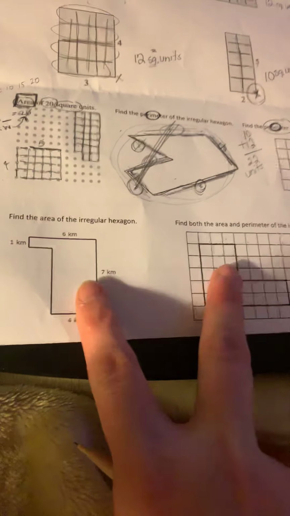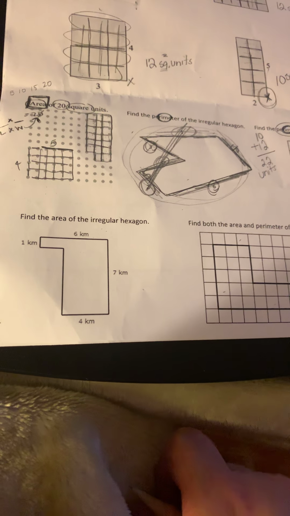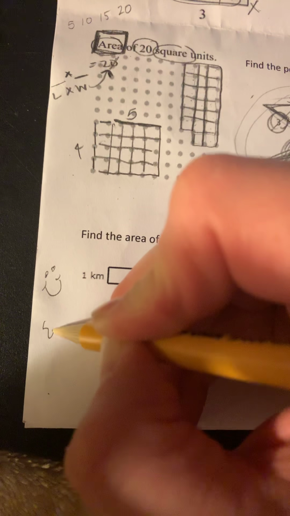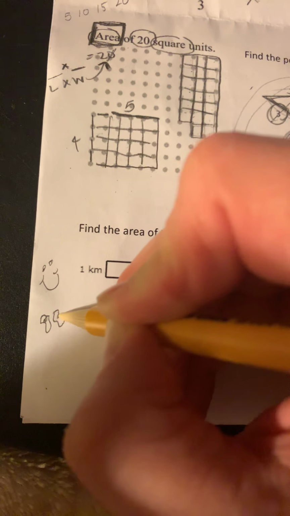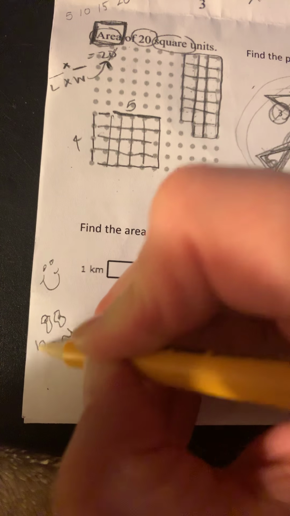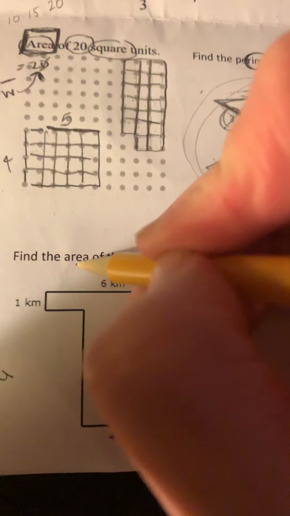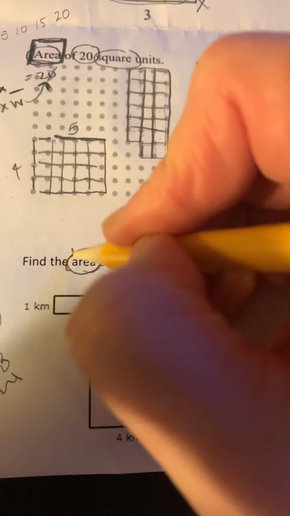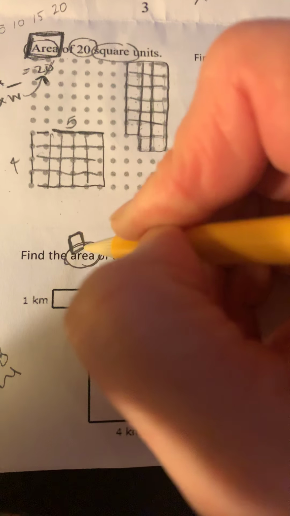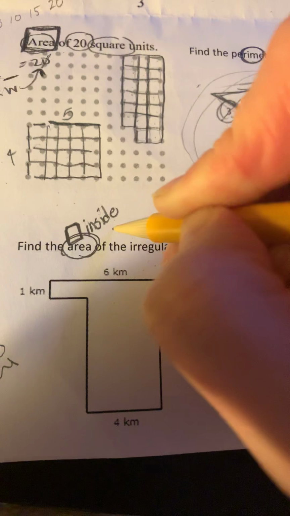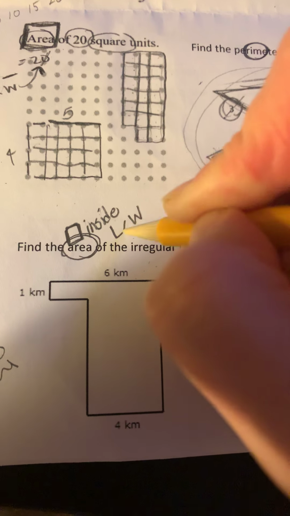All right, then I'm throwing in irregular. Why do we call these irregular? Right, they don't look normal. Yeah, they're kind of like, here's the regular person. And then here's the weird irregular person. You're like, okay, that's very irregular. What's going on with that person? Irregular meaning not normal. We want the area, which means we want the square units inside, and we find it by finding the length and the width, and we multiply.